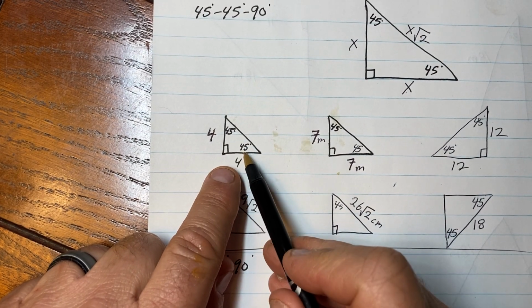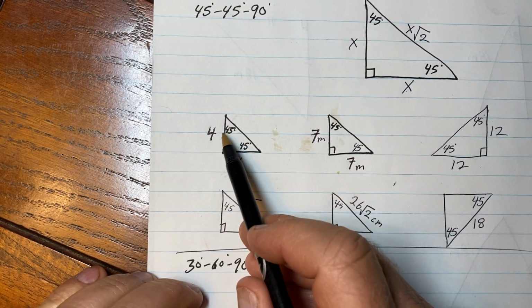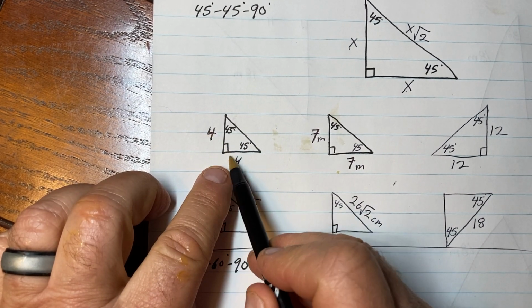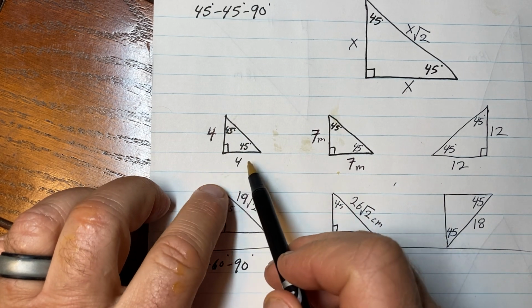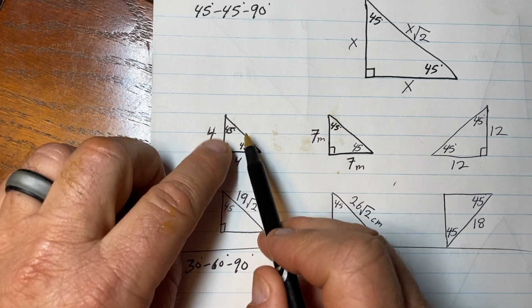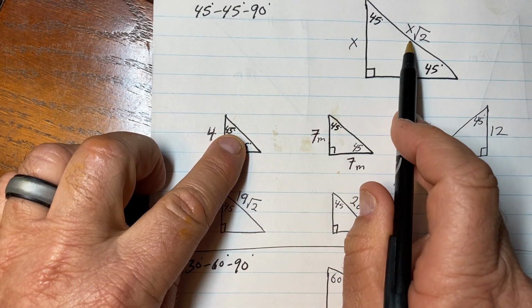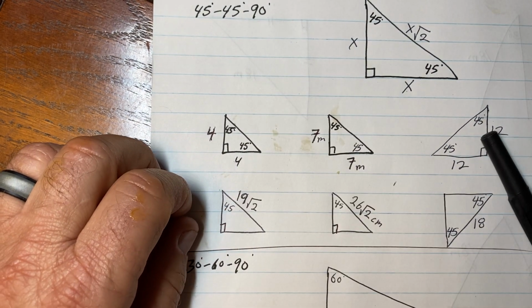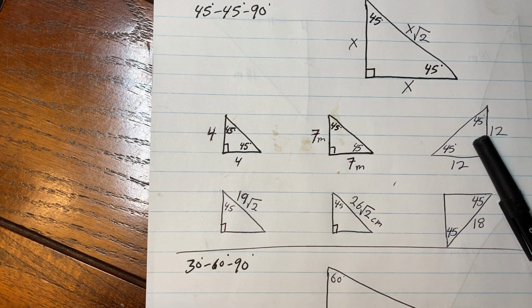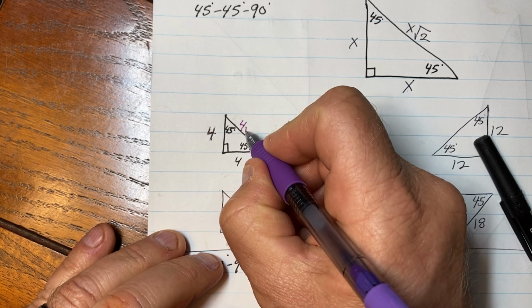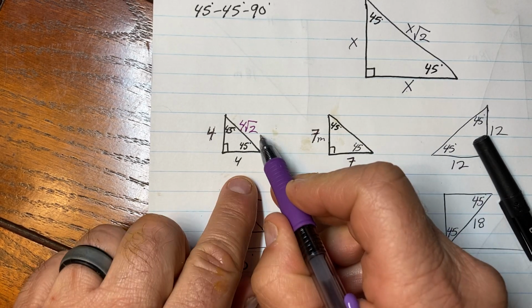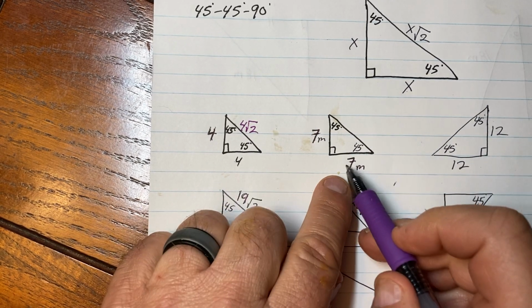Now let's take that and apply it to here. Is this a 45, 45, 90? Yes. If these two sides have to be the same length, if it's a 45, 45, 90, and these two sides are 4, that side's going to be 4 root 2 units.